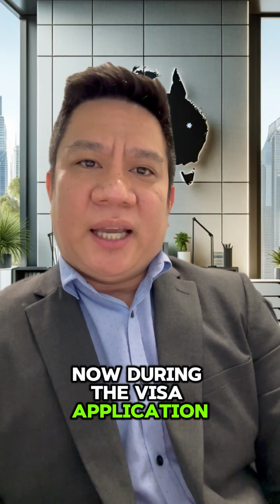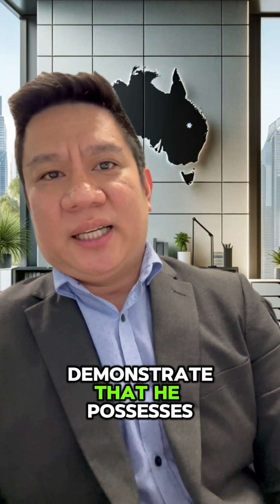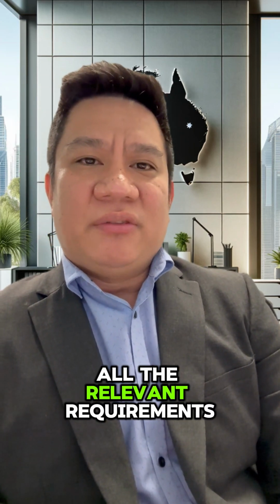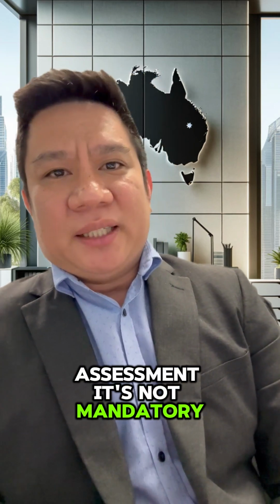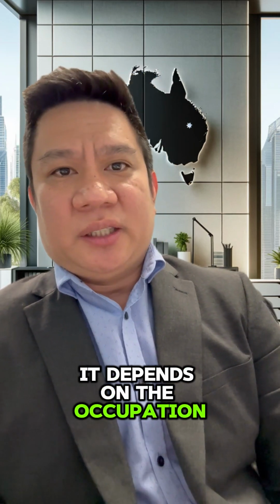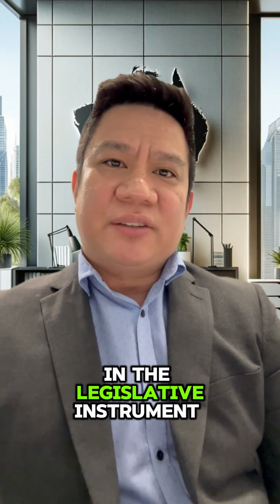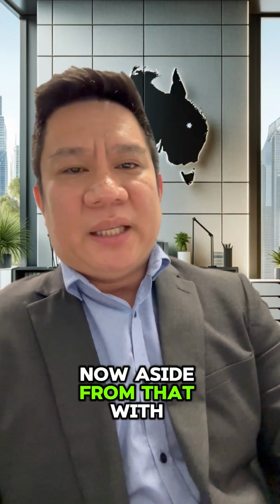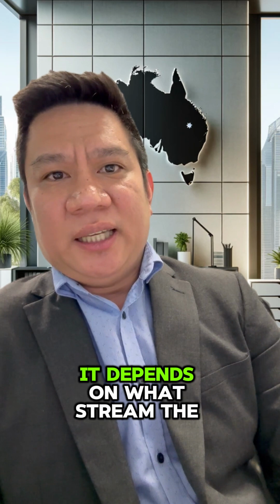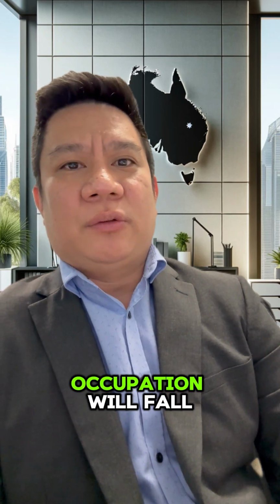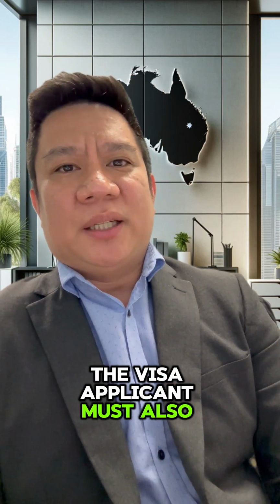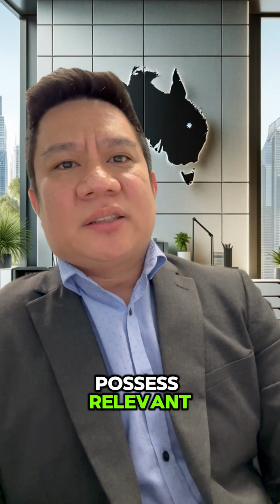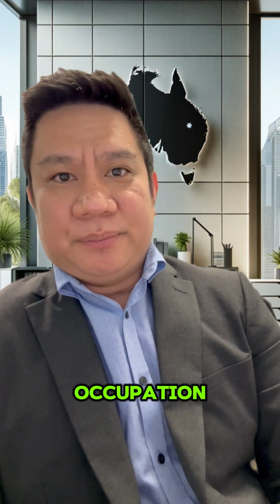During the visa application stage, the visa applicant must demonstrate that he possesses all the relevant requirements. Pertaining to skills assessment, it's not mandatory. It depends on the occupation, and there's a particular legislative instrument for that. With the English language test, it depends on what stream the occupation falls under. If it's a medium stream, it's a bit high. If it's a short stream, it's a bit low. The visa applicant must also possess relevant qualifications pertaining to the occupation.